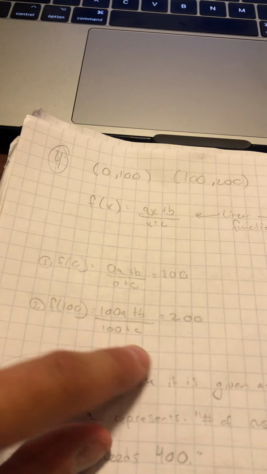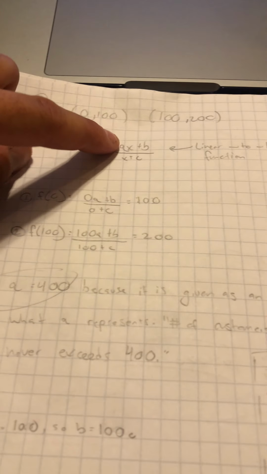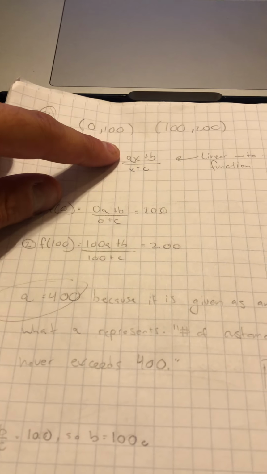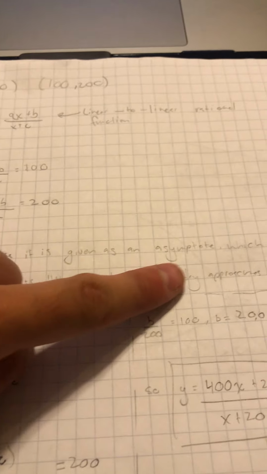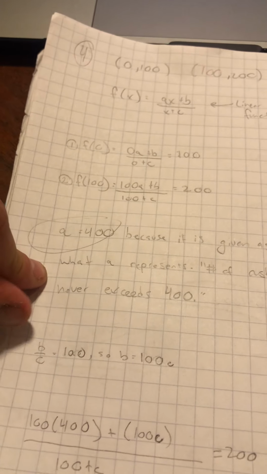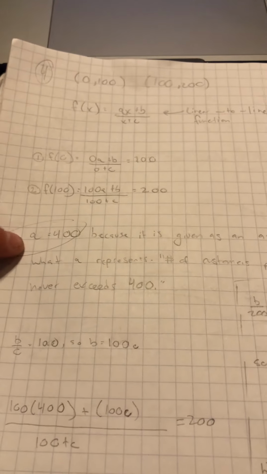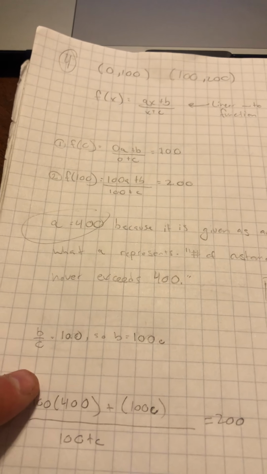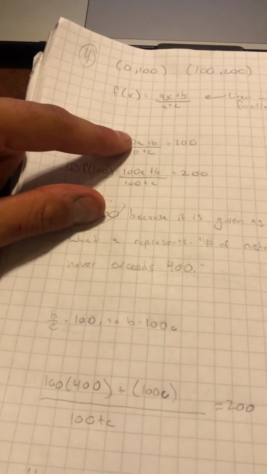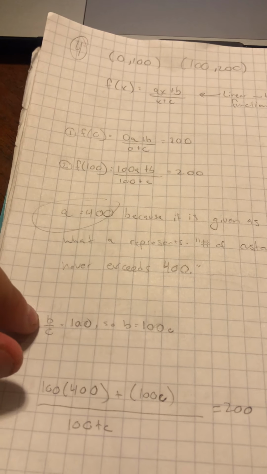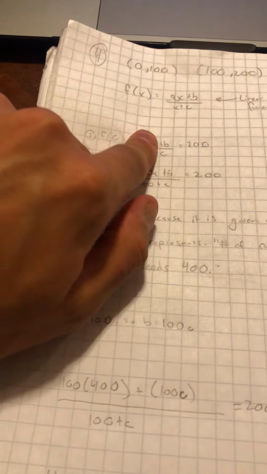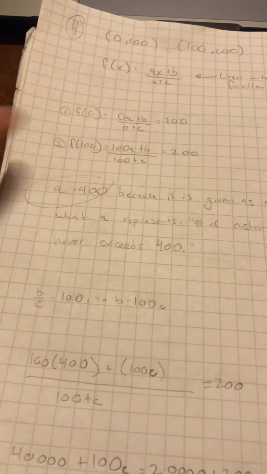So we know that a is equal to 400 because in this equation, what a defines is the horizontal asymptote. And it's given to us when they say the number of customers per day approaches but never exceeds 400. So a equals 400. Then we just use these equations to solve for the other variables. So we know that b over c equals 100 because these zeros cancel out. And then b equals 100c.